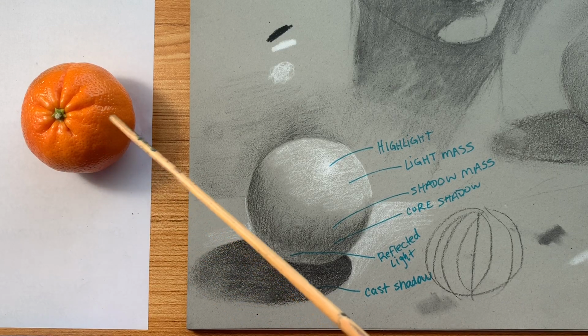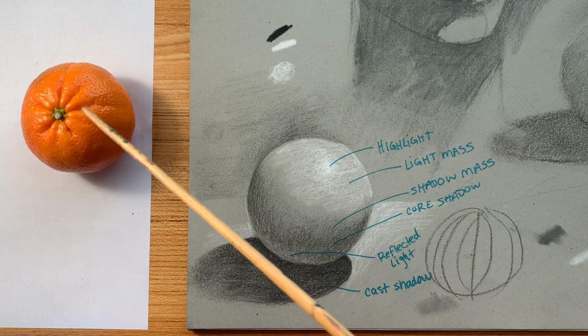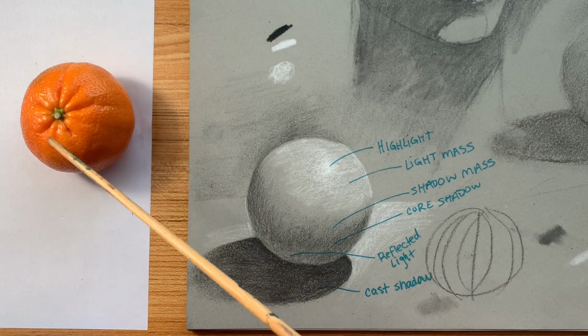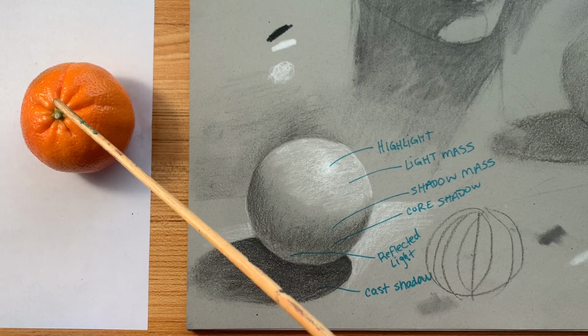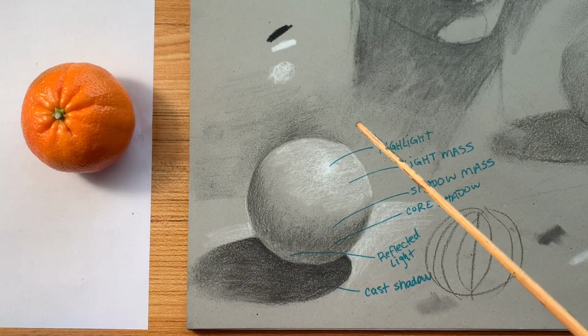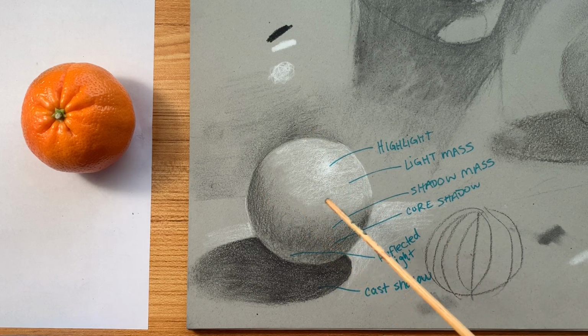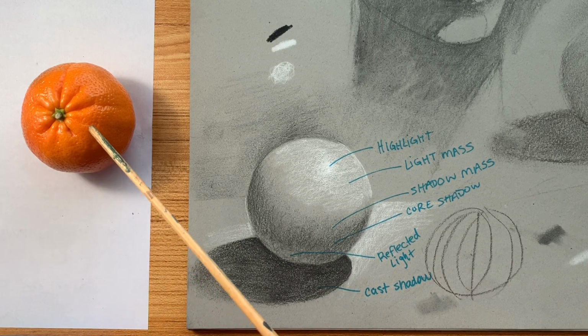Everything from here over is going to be shadow mask. So all this is light mask. Within the light mask, there's a highlight, okay? And then you have that area demonstrated here too. So that's your light mask. The edge in which it turns from light to dark, you'll see it on this object here, right about there.